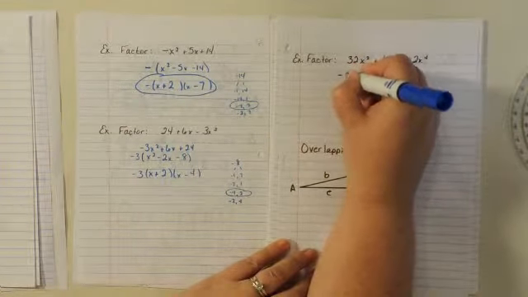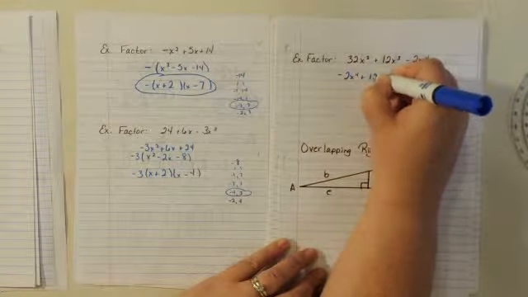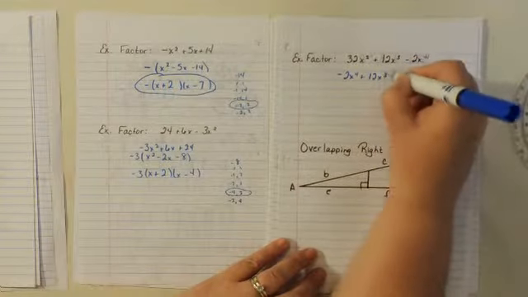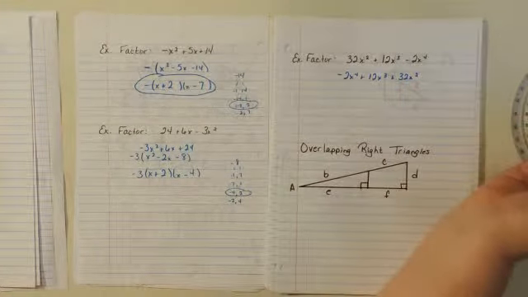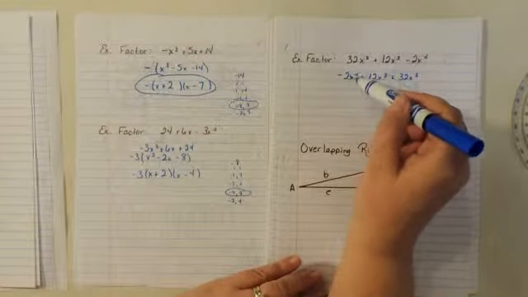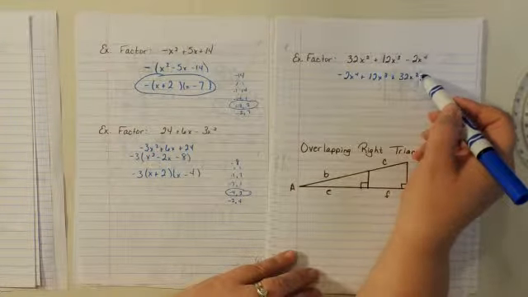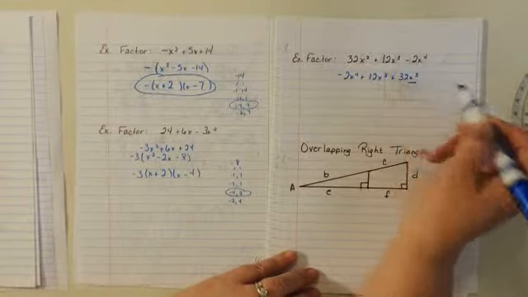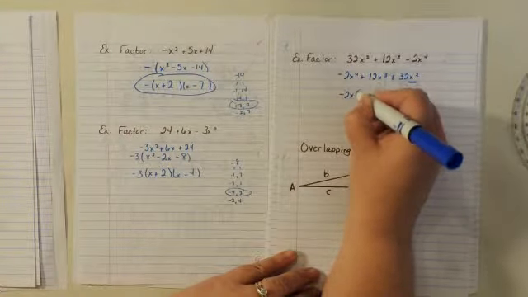So we'll have negative 2x to the 4th plus 12x cubed plus 32x squared. Okay, we need to get rid of the coefficient, and we can factor out some of the x's. The greatest common factor of these x's is the x squared. So let's pull out a negative 2 and an x squared.